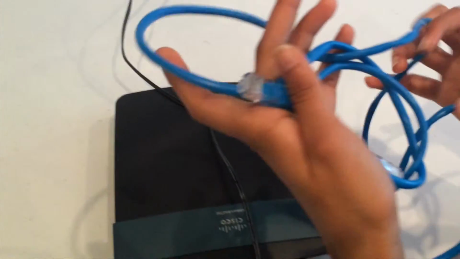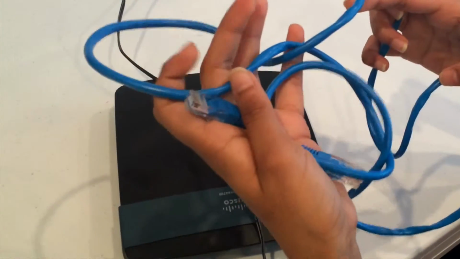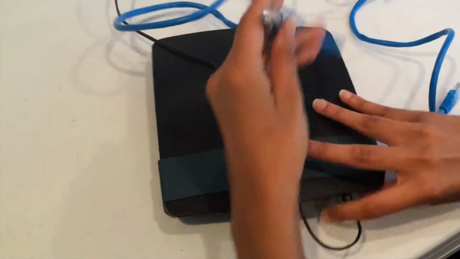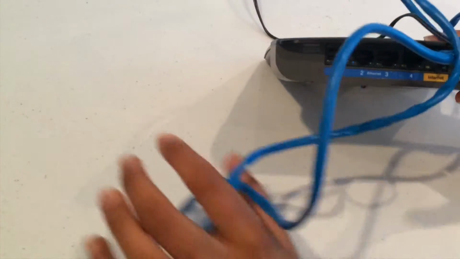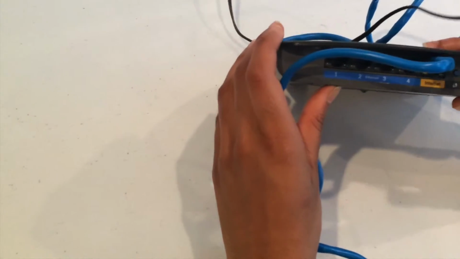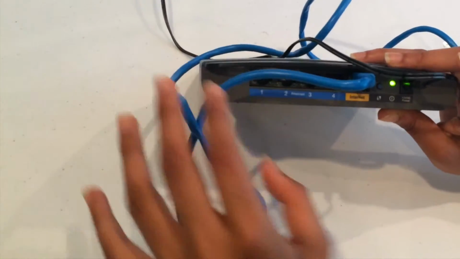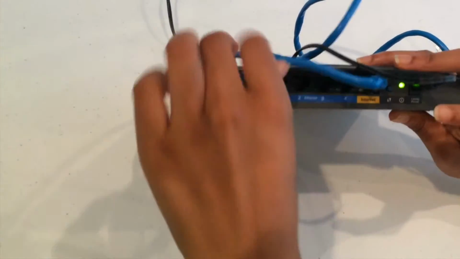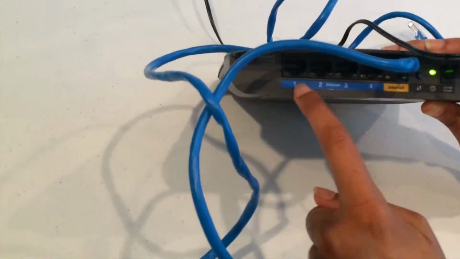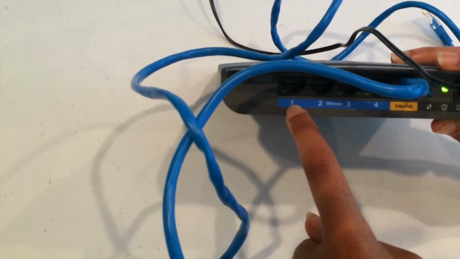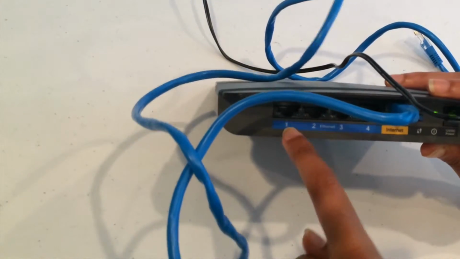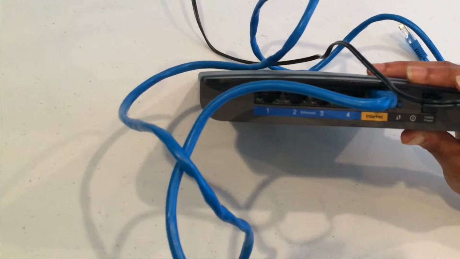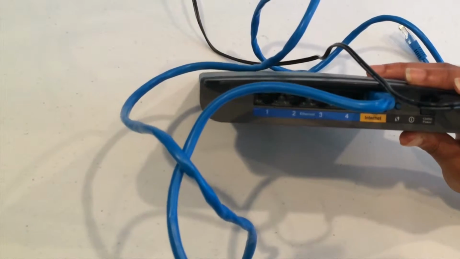And this, right over here, is an Ethernet cable. I'm just going to plug this in now. The Ethernet cable connects to a modem, which we just talked about. Now, these four right here are also connections that need Ethernet cable. These are LAN connections, and they connect directly to desktop PCs and other devices.